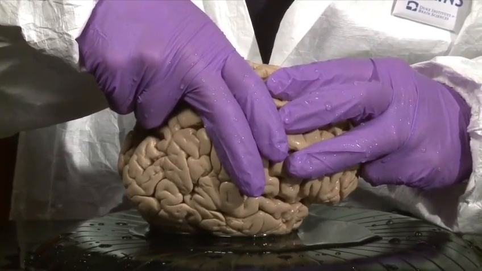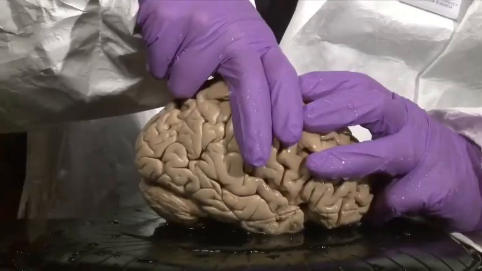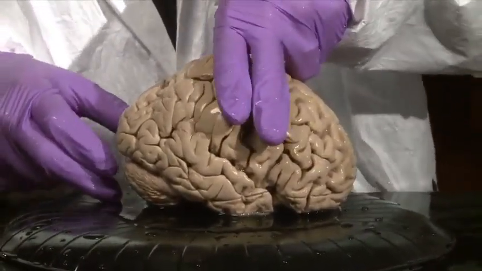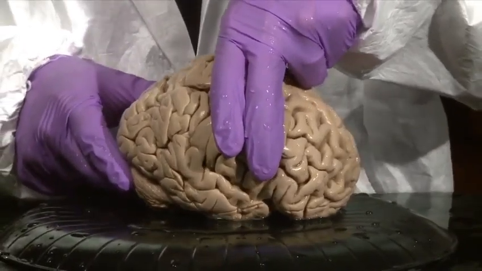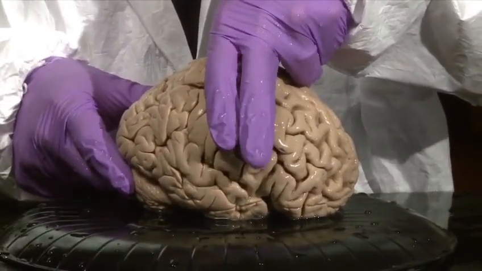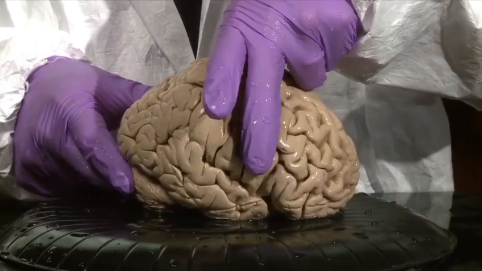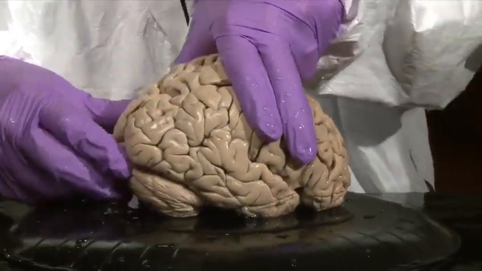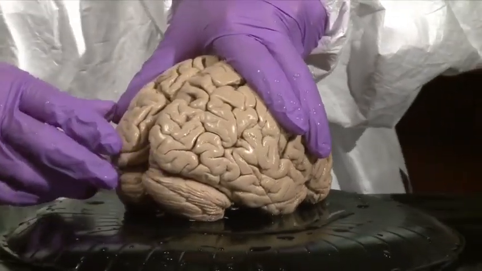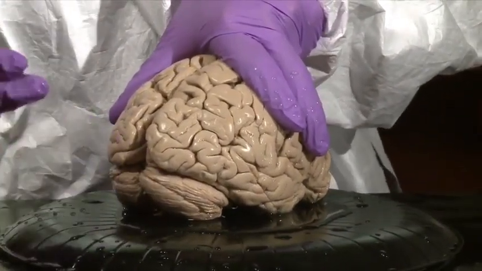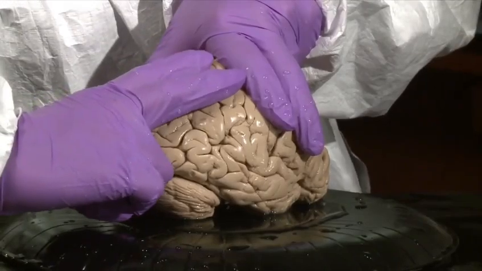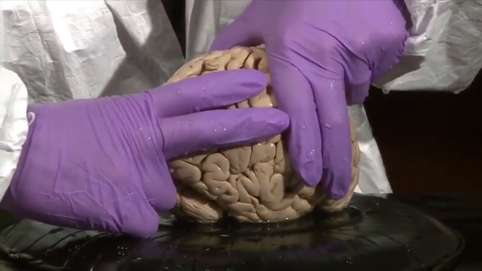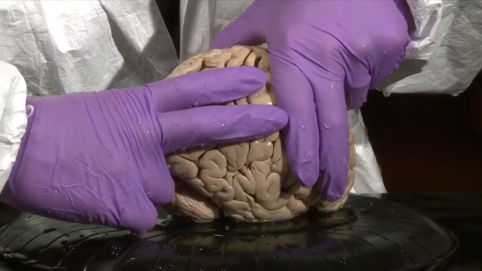So now let's look at the parietal lobe. I'll reestablish the central sulcus with my left hand. So now my middle finger is representing the precentral gyrus, and my index finger is representing the postcentral gyrus. And to conceptualize the parietal lobe, all I need to do is place two fingers that are running, again, roughly at a right angle to the central sulcus.